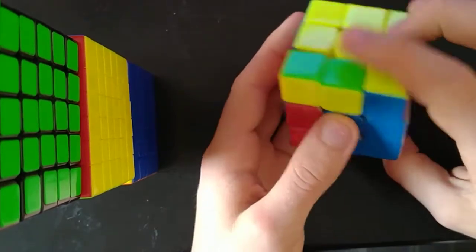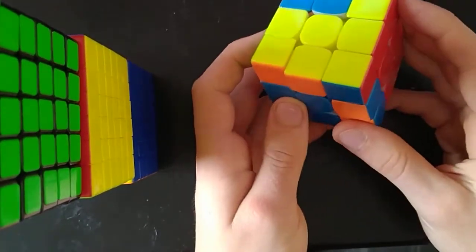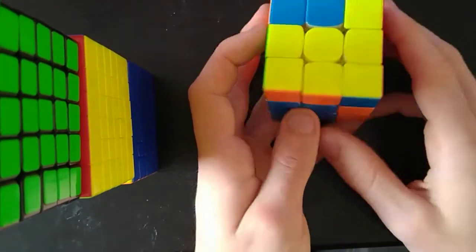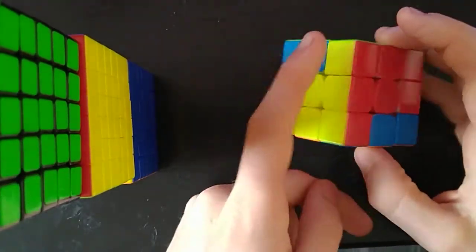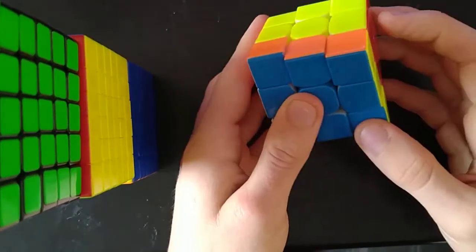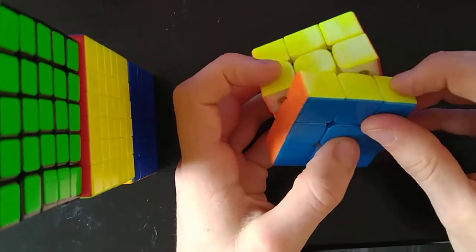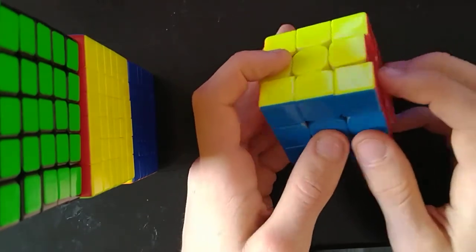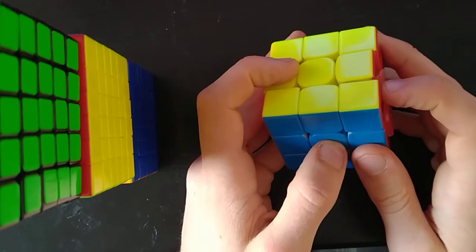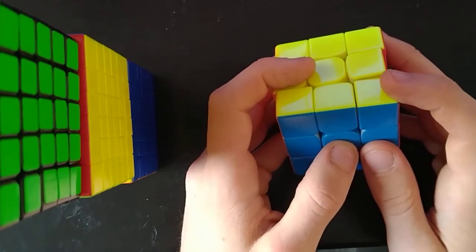So that's the first 3 moves. Now we do the first 4 moves, which, if you notice, is how T-perm works. Yeah, this is how you can do it. This is how to do a T-perm by setting up to a J-perm.